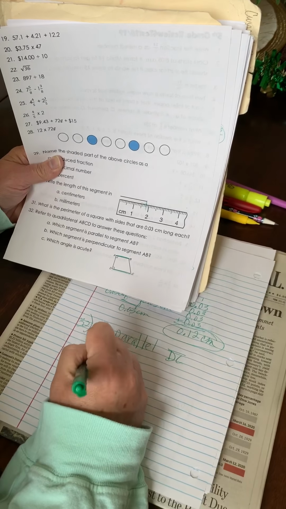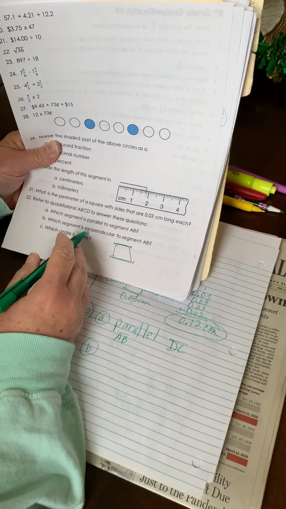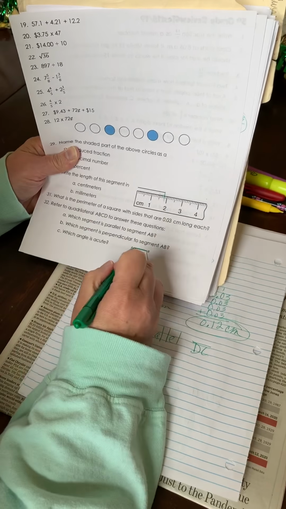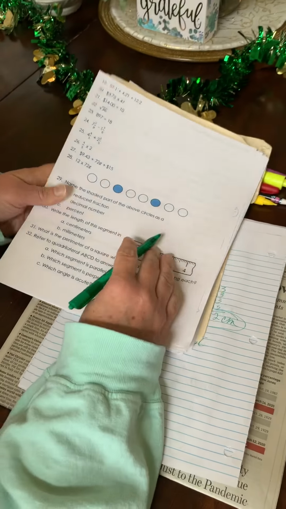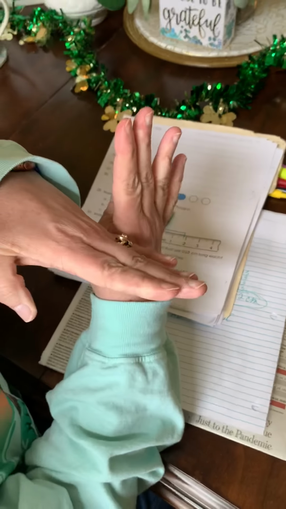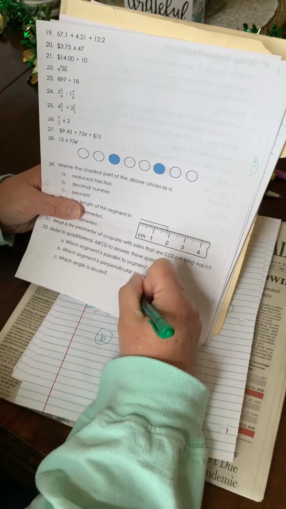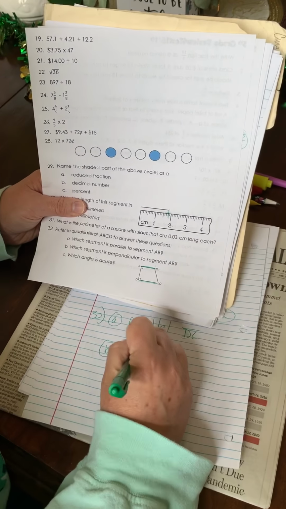All right, then B says which segment is perpendicular to segment AB. All right, so we're still looking at AB, but perpendicular, guys, that means makes a right angle, like a T. So there's only one line that makes that, and that is line segment AD.